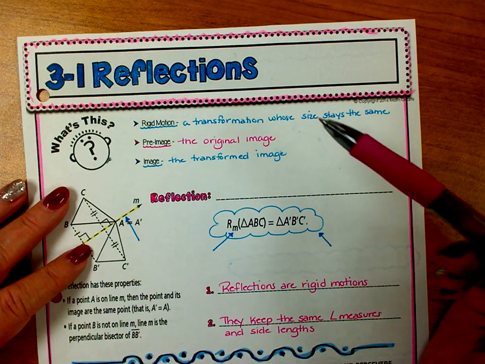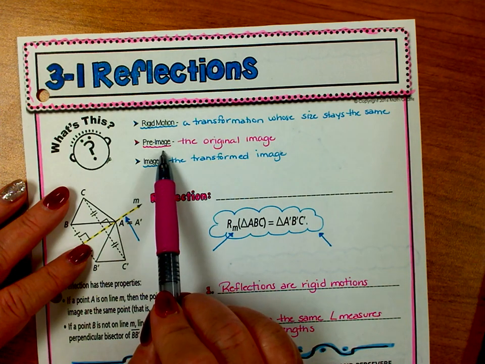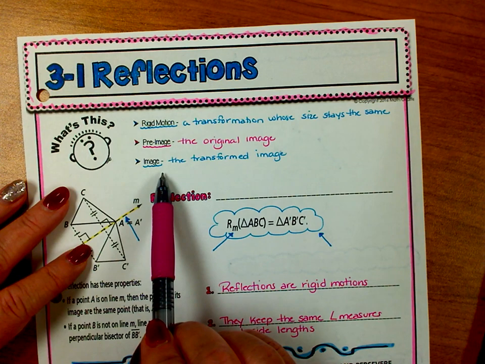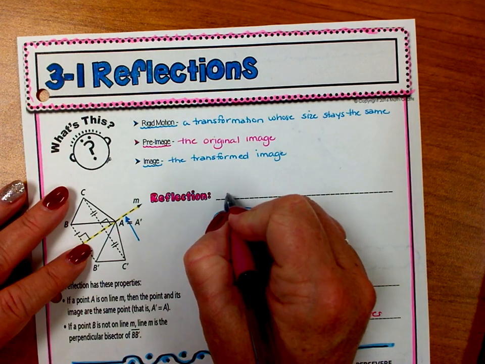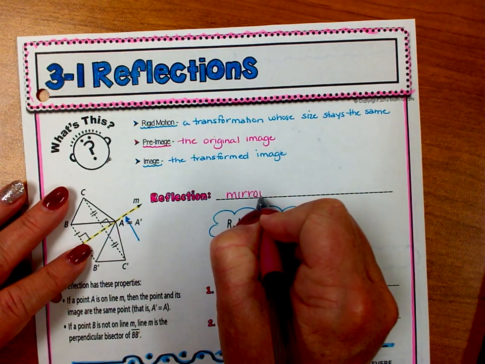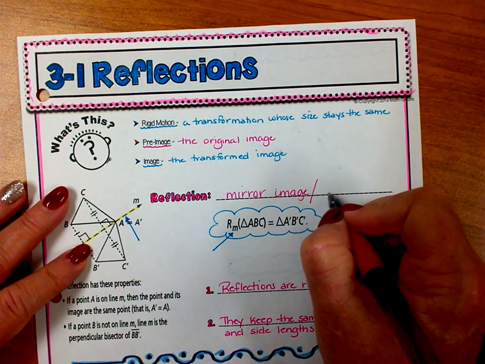As mentioned before, a rigid motion is a transformation whose size stays the same. When we refer to the pre-image, we're going to be talking about the original image. And when we refer to the image, we'll be talking about the transformed image. A reflection is a mirror image, or also commonly called a flip.